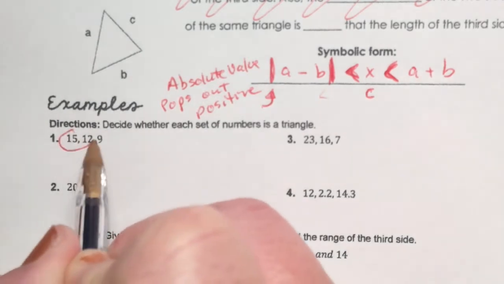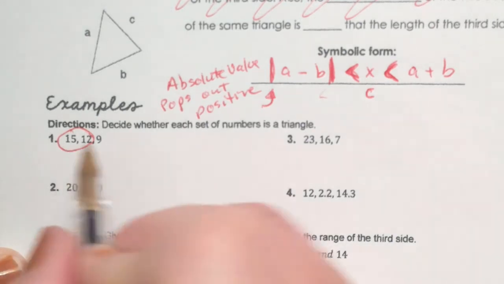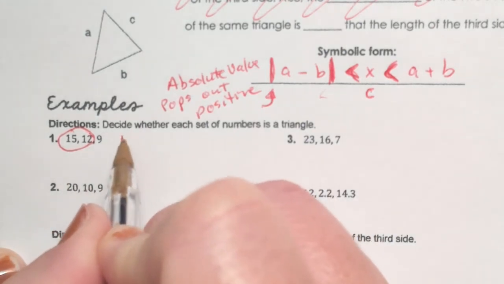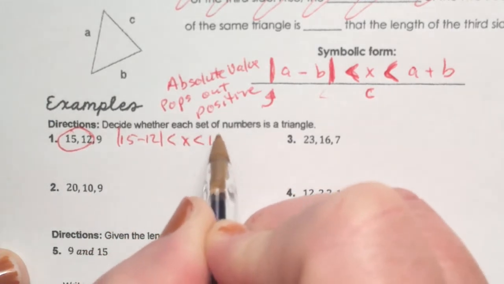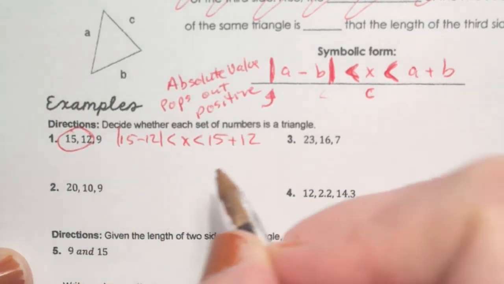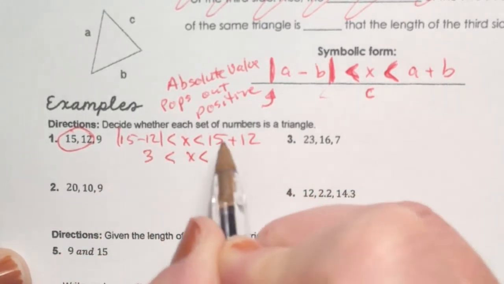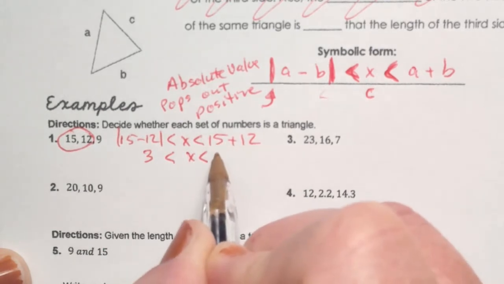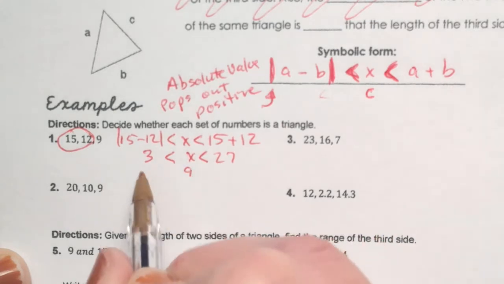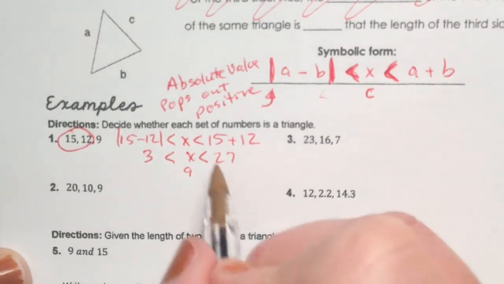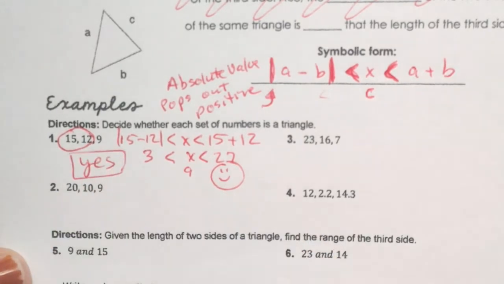Okay, so I always just take the first 2 numbers. I'm going to show a little extra work because these are our notes. All you have to do is subtract the 2 numbers. So 15 minus 12 absolute value is less than X, which is less than 15 plus 12. So 15 minus 12 is 3, which is less than X, which is less than 15 plus 12, which is 27. So all you have to ask yourself is, is the third side 9 somewhere between 3 and 27? It is, so I'll put a little happy face. So the answer was yes, this is a triangle.